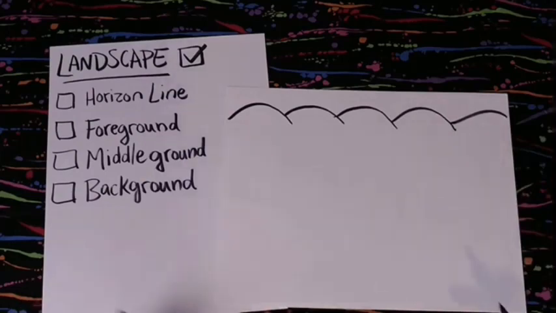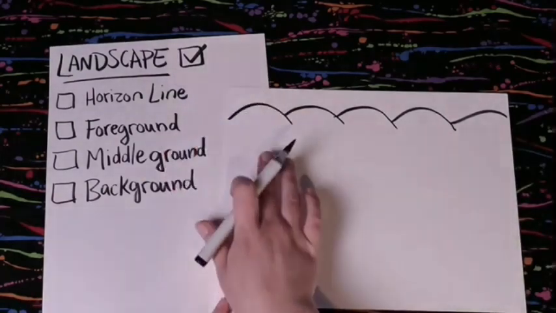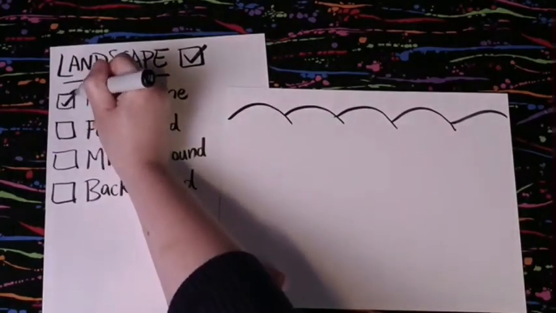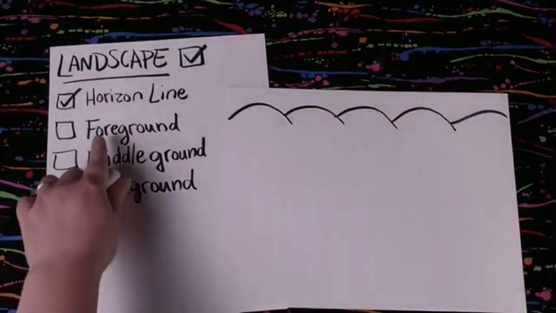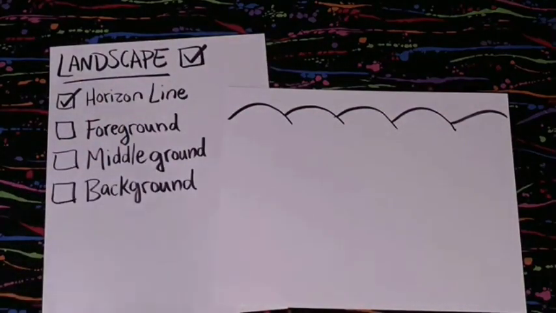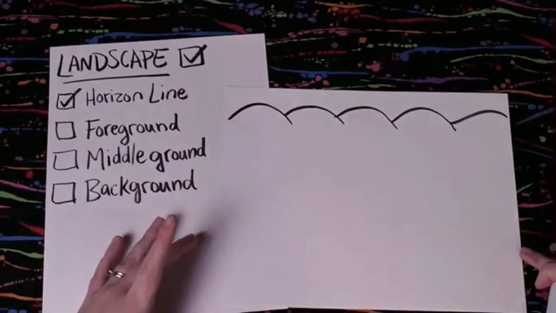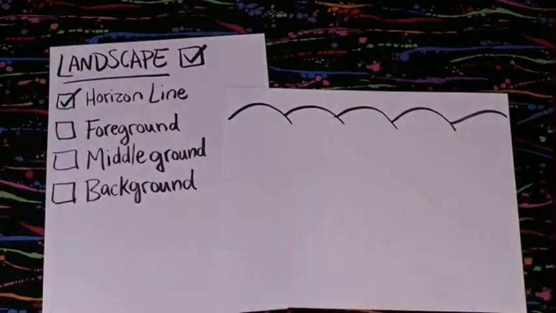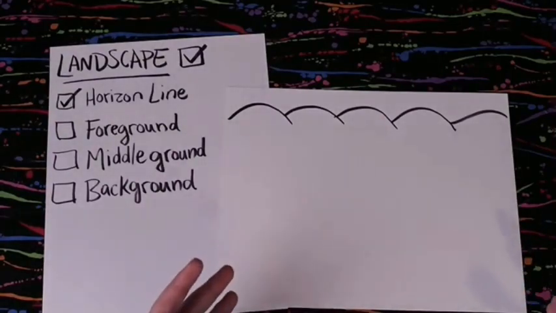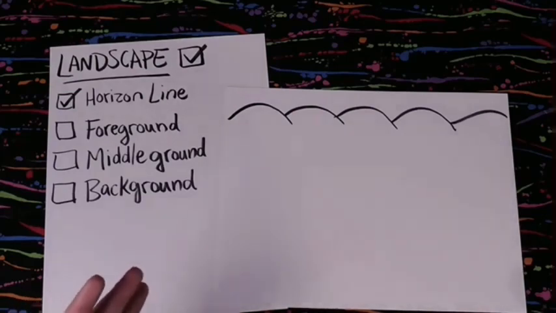I've got my horizon line showing the difference between the sky and the ground, so I'm going to check that off. The next part says the foreground. Now the foreground is the stuff at the front of the paper. So that's going to be the things that are closest to you. Because they are close to you, they are going to have really big sizes for the objects in the foreground.